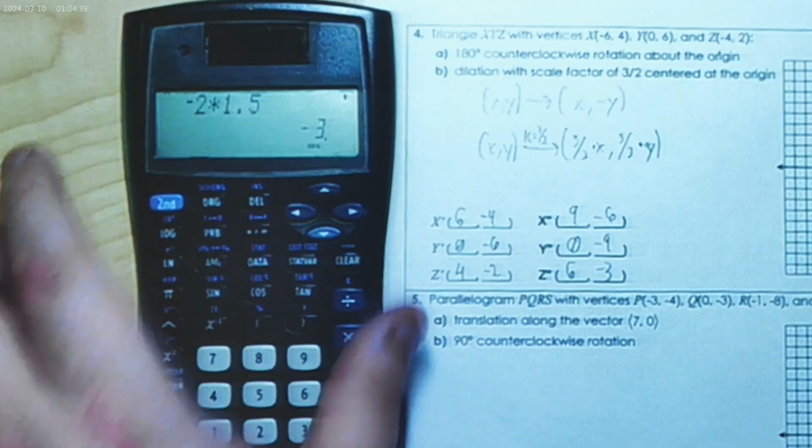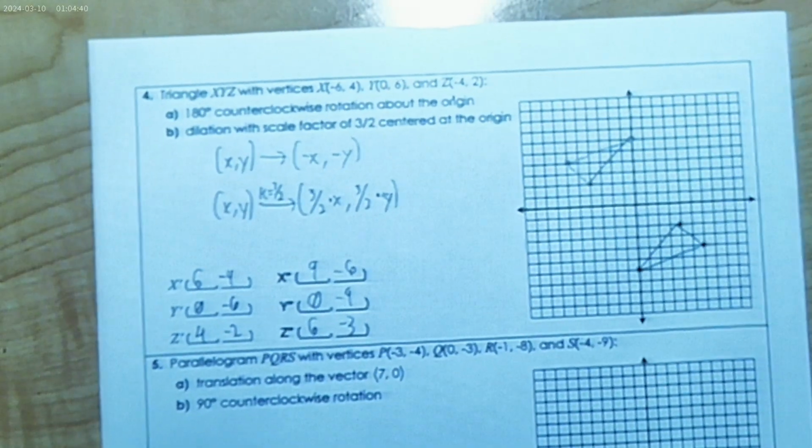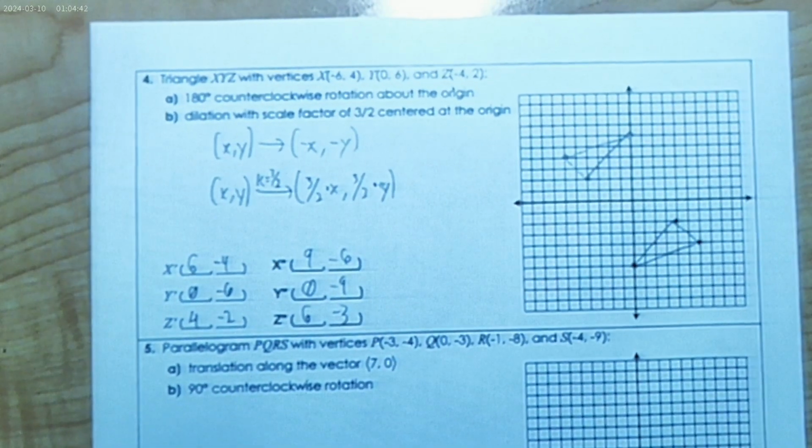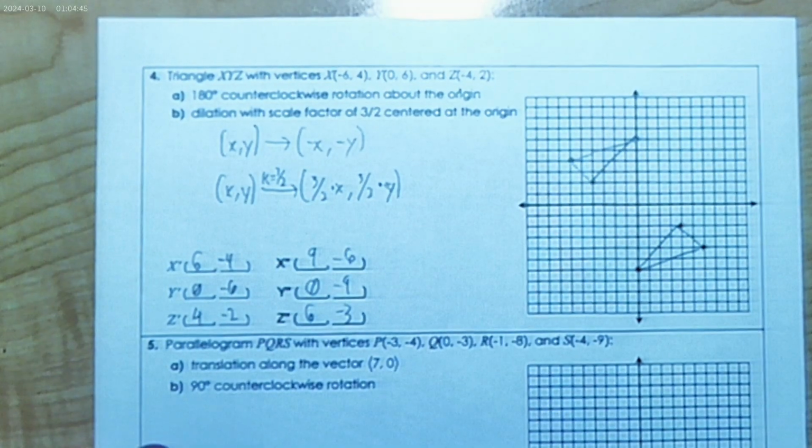Yeah, this is how tired I am right now that I would rather just go through with the calculator. I mean, I'm messing up the drawings anyway, so I may as well do this.